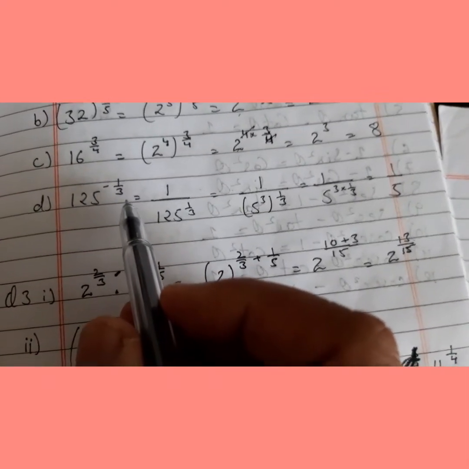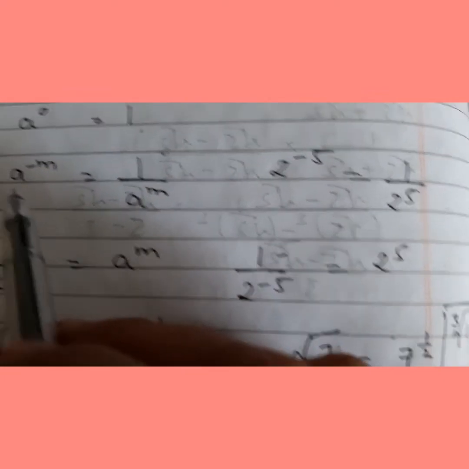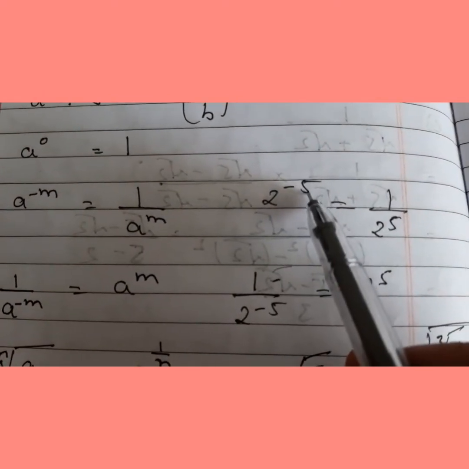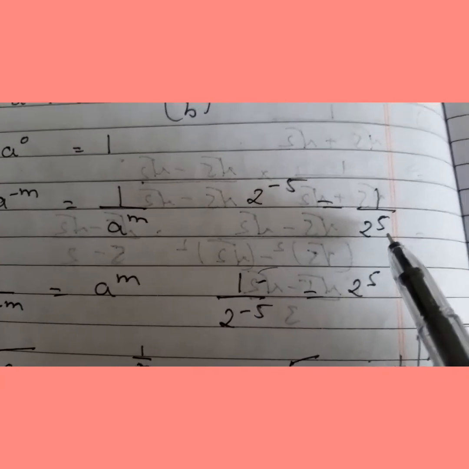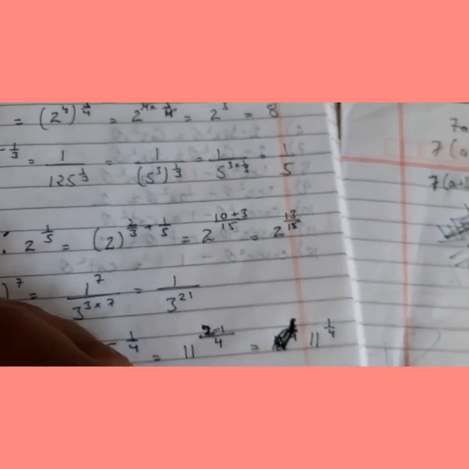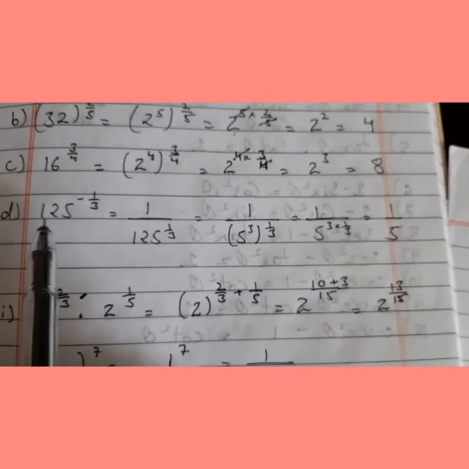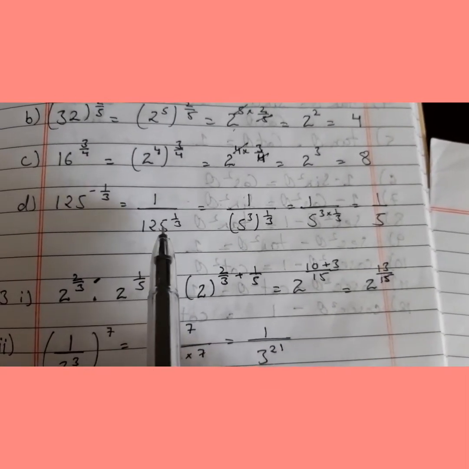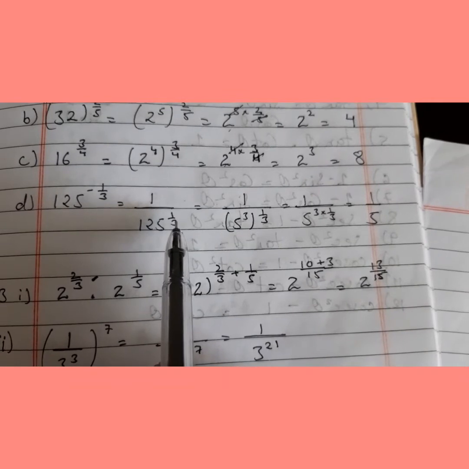Now we have to use identity number 7, a raised to power minus m. So how can we write it? If the number has a minus power, we have to write it like this. The same we have to do here. It is 125 raised to power minus 1 upon 3. So we write it like this, and the power will change to plus.